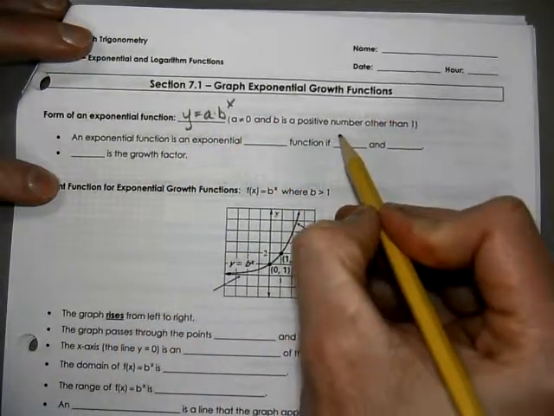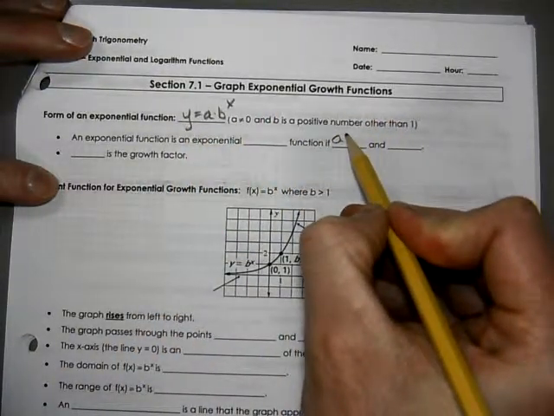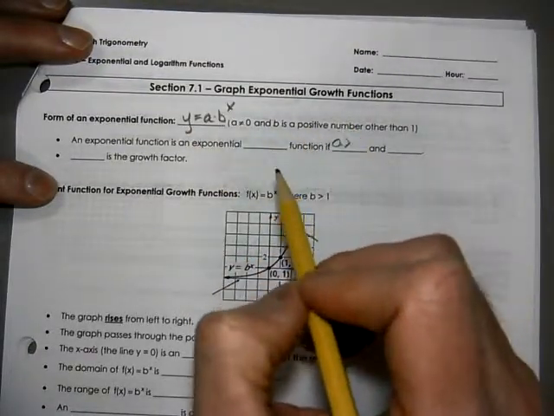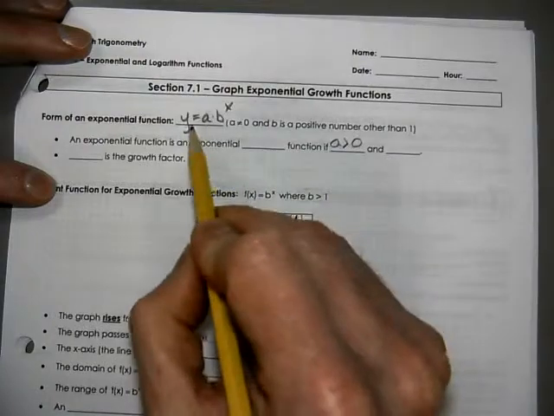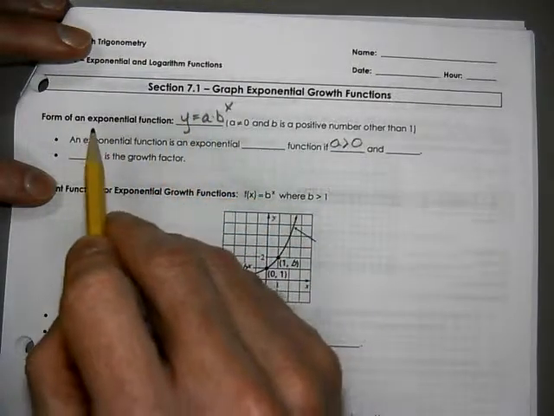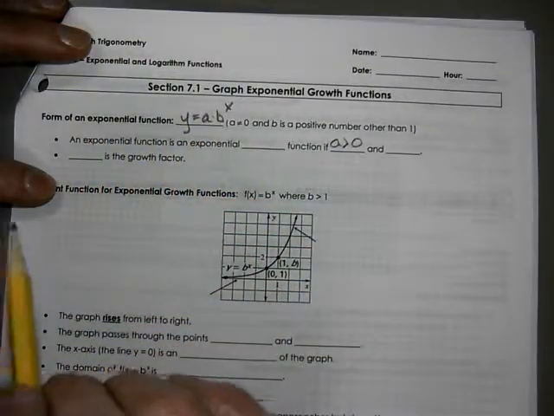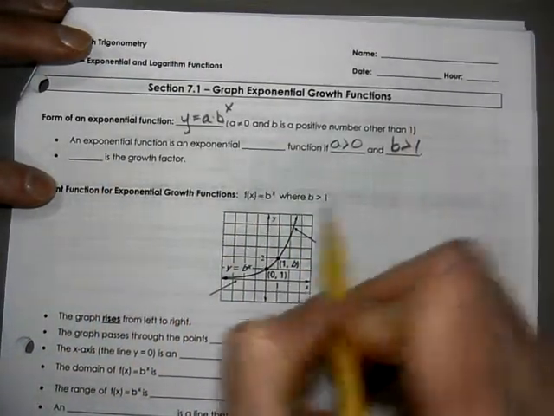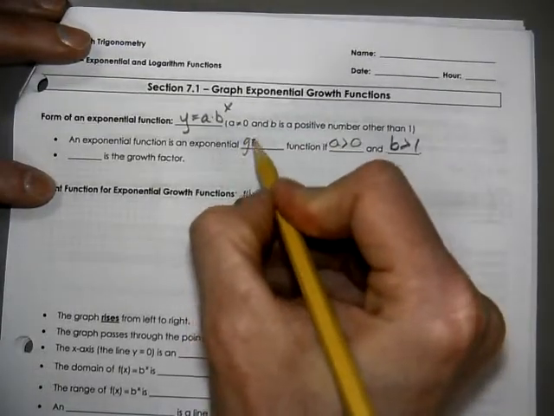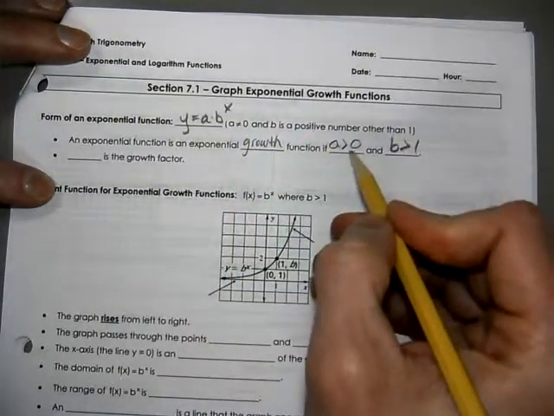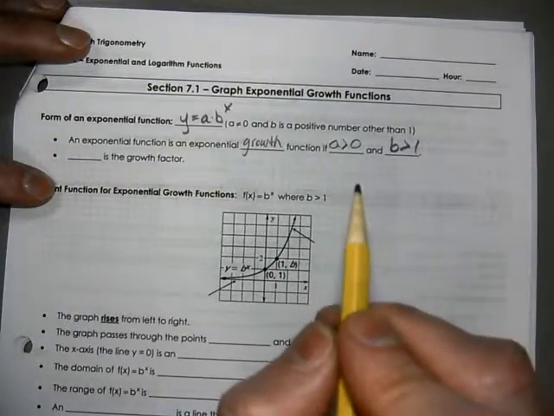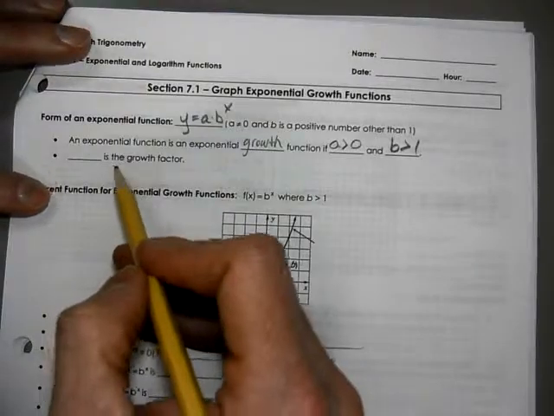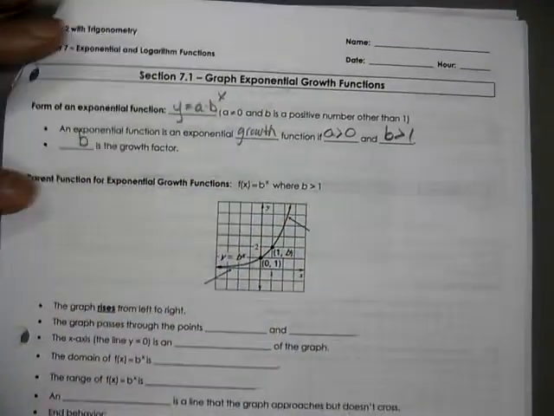We often talk about how the a value has to be greater than 0 because we don't want it to be a negative value to be labeled as exponential growth. And the b value has to be greater than 1. To be a growth function, the a has to be greater than 0 and the b value has to be greater than 1. The growth factor is called b.